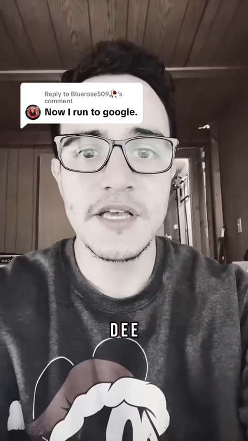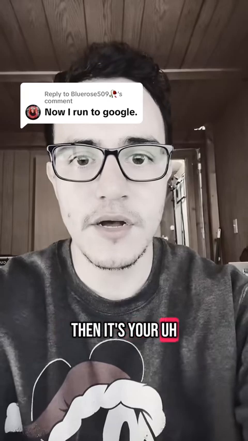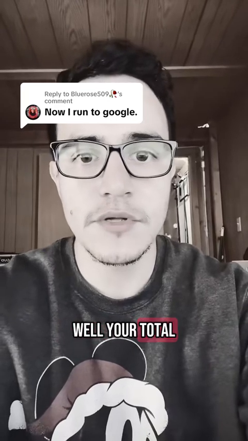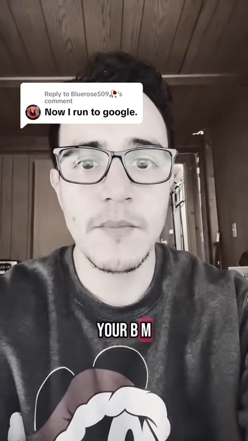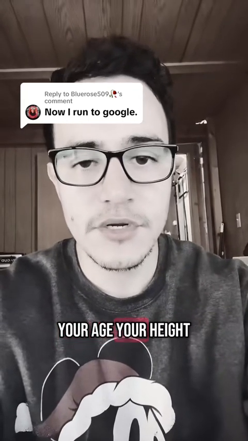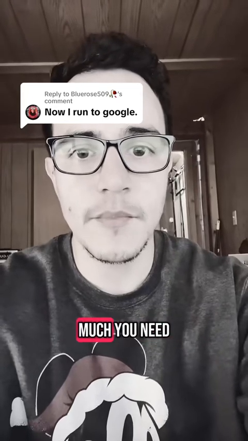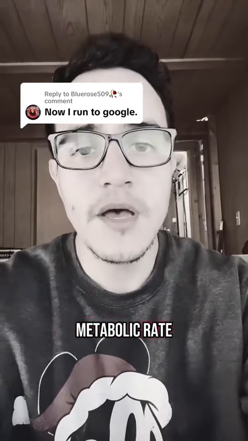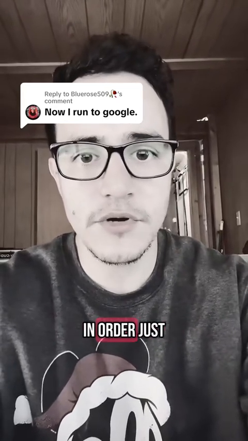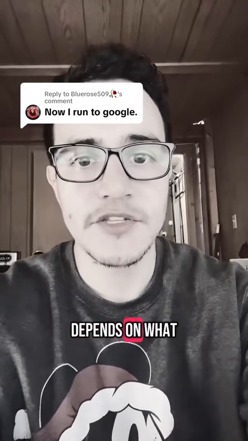So the TDEE calculates two things. One, it's your BMR, and then it's your TDEE, well, your total daily energy expenditure. Your BMR is calculated the same way with either method, and that takes your age, your height, your gender, and your weight into account to calculate how much you need for your basal metabolic rate. Basically, how many calories you need to eat in order just to maintain the same weight that you're at without doing anything else. The next step depends on what method you use.